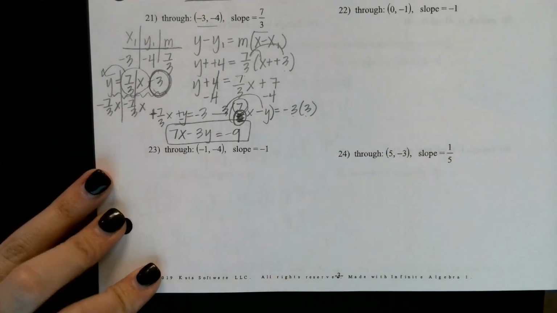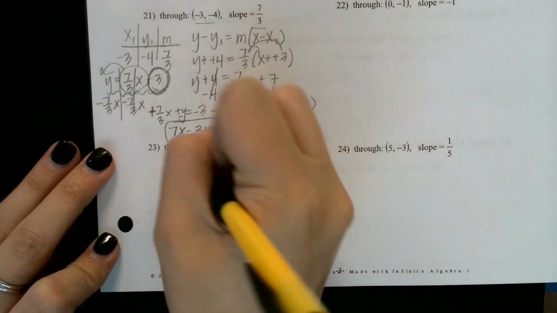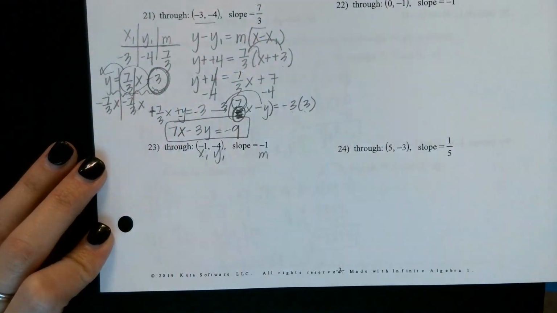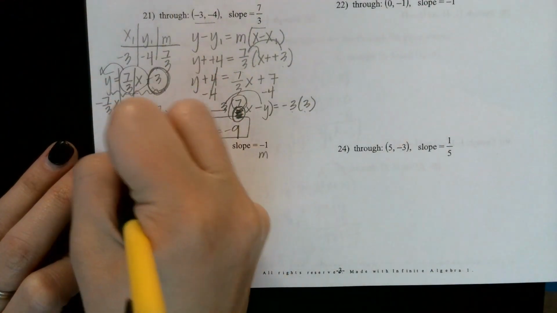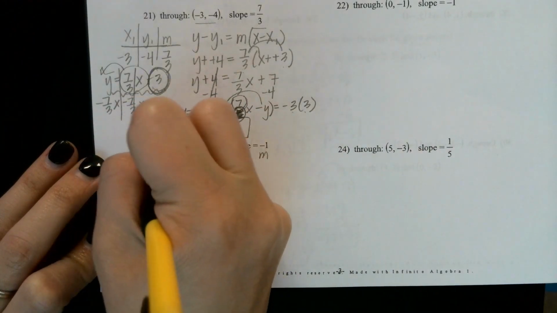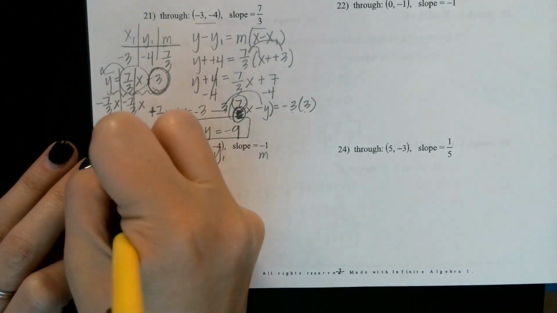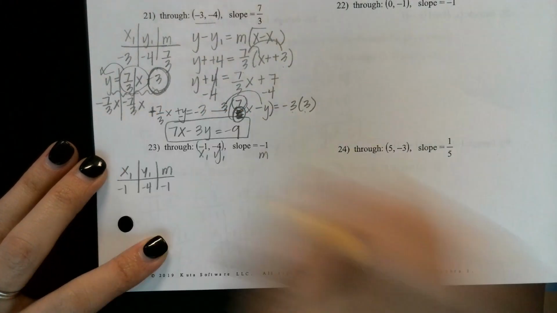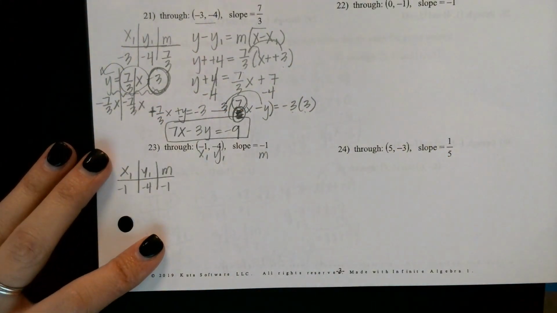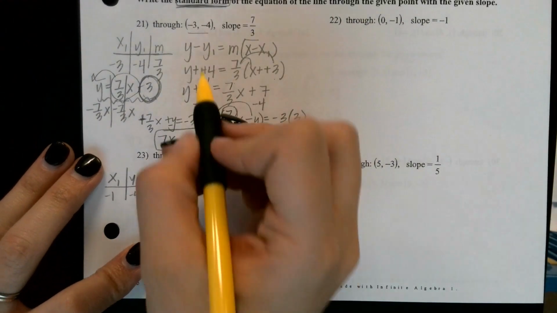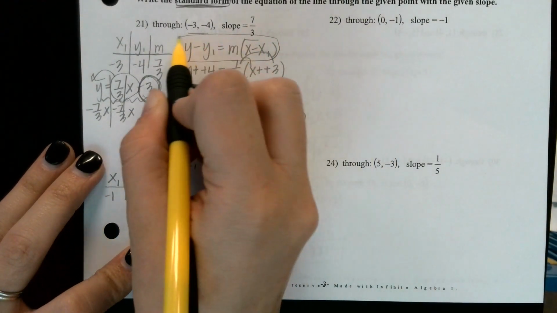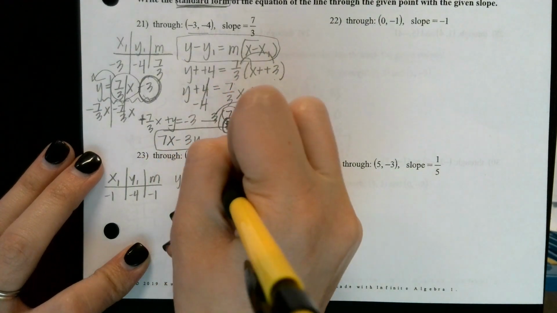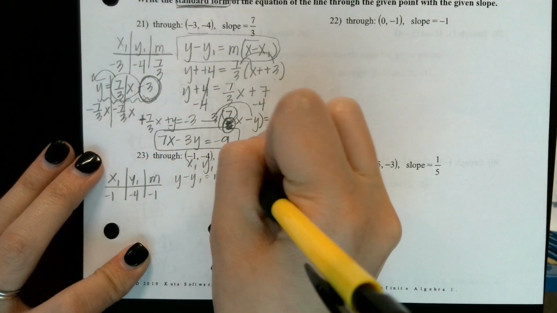All right. You were really good with the tables here, Kaylee. We got x1, y1, and m. Same step first. I'm going to set up my x1, y1, m table. You did a great job with that. Negative 1, negative 4, and negative 1. Kaylee, what's my equation? Do you remember it off the top of your head, or can you repeat this one up here for me? Y minus y1 equals m, and then we use parentheses x minus x1.